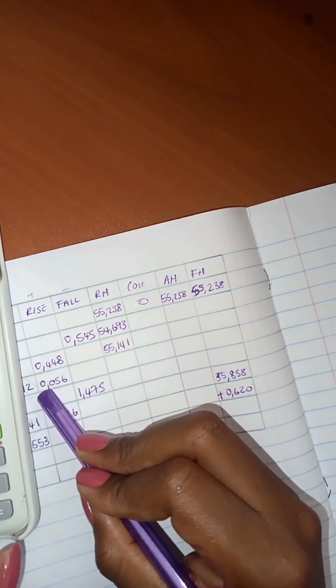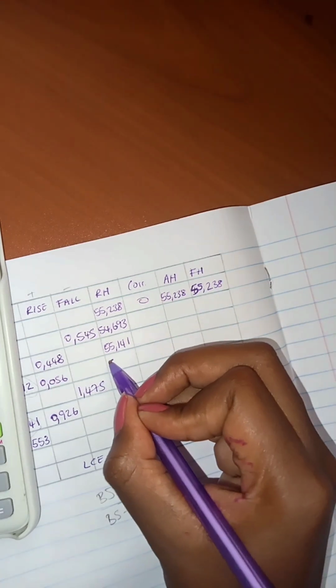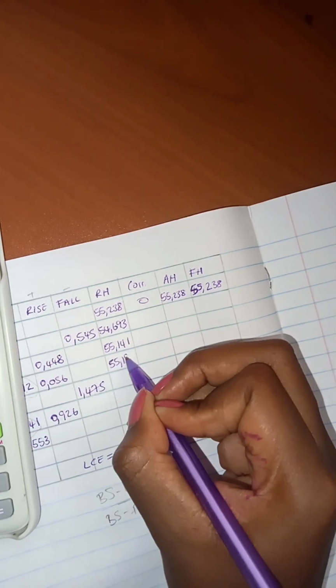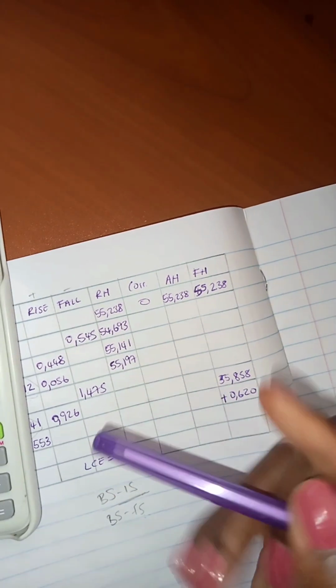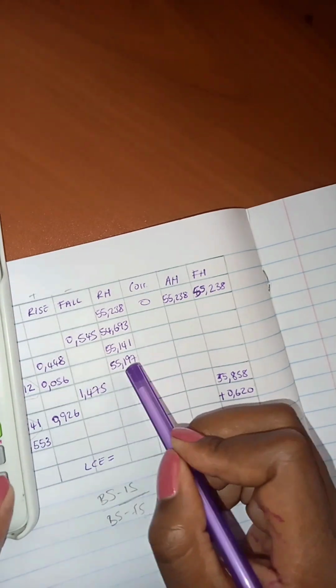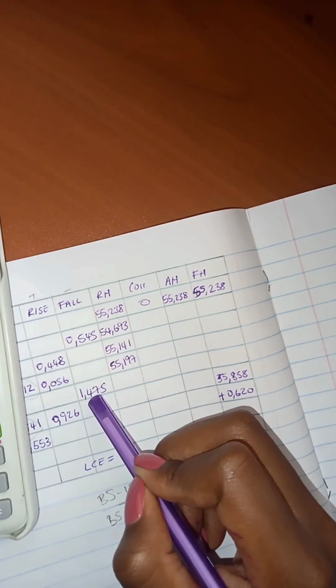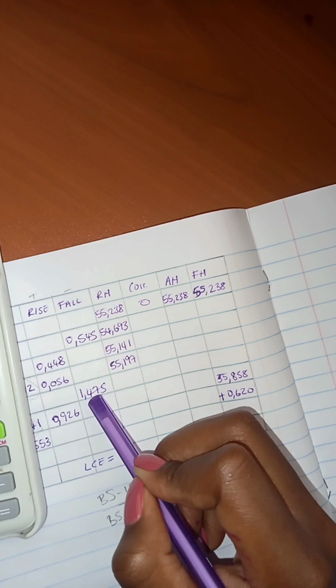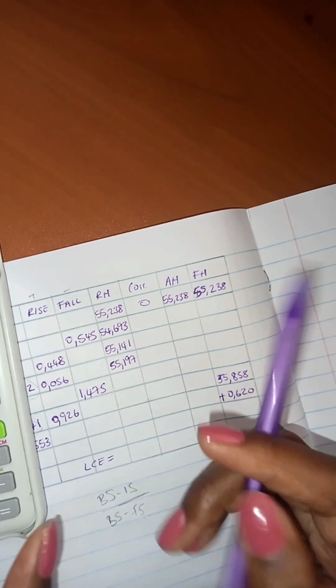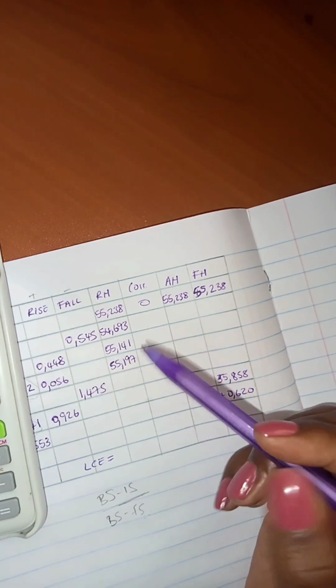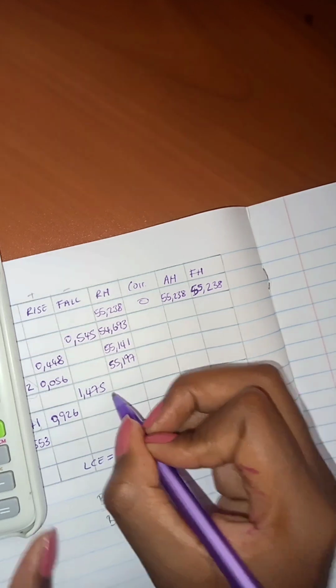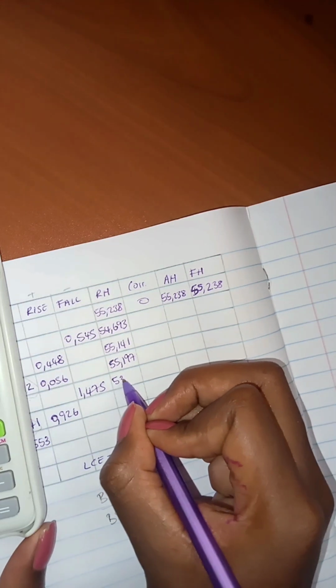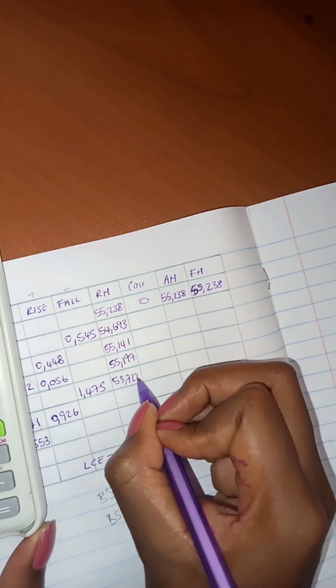0,056, and we get 55,197. Next we have a fall, so we subtract 1,475, and the answer is 53,722.